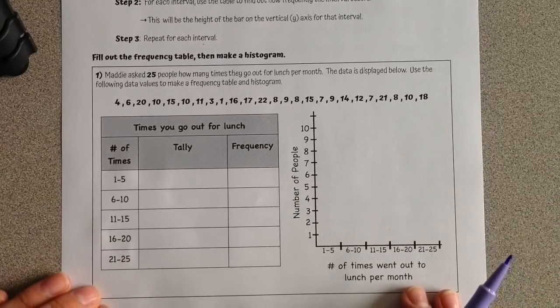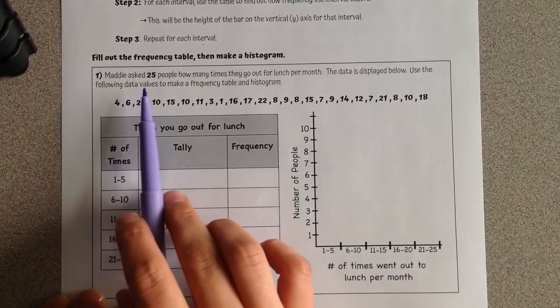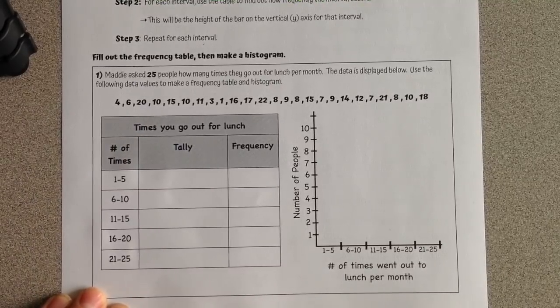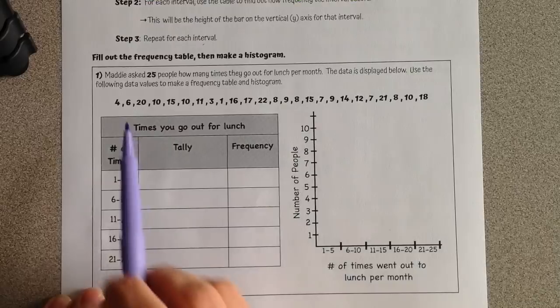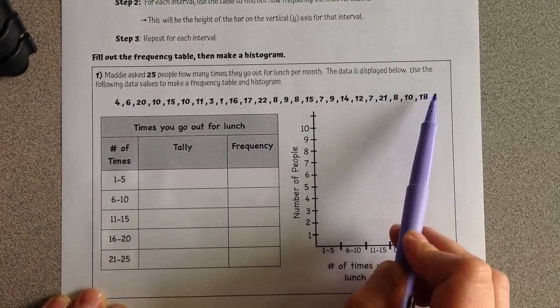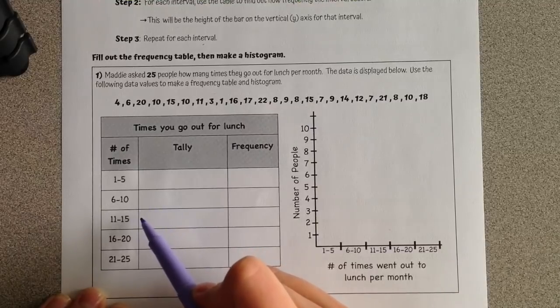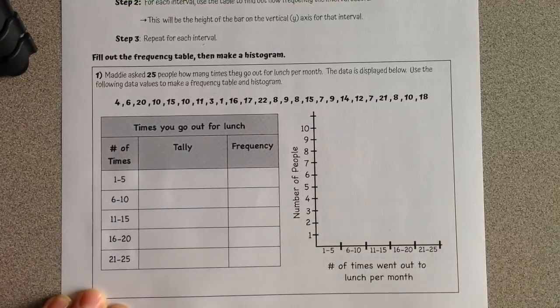So we are going to try an example together. Maddie asked 25 people how many times they go out for lunch per month. The data is displayed below. Use the following data values to make a frequency table and histogram. So these are our data values, and as we go through them, we're going to tally in the box that matches up with the specific interval.